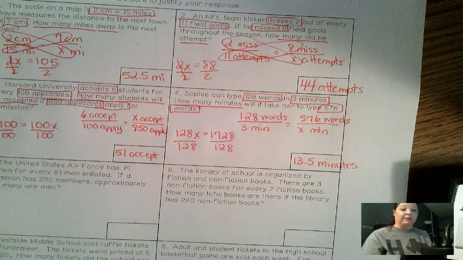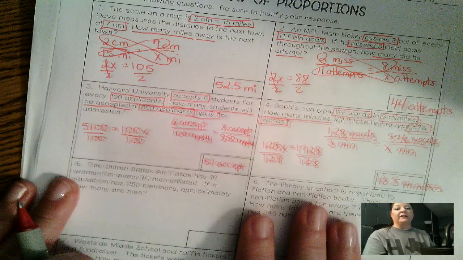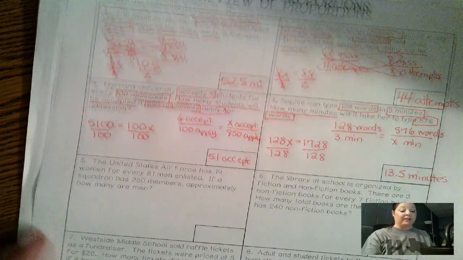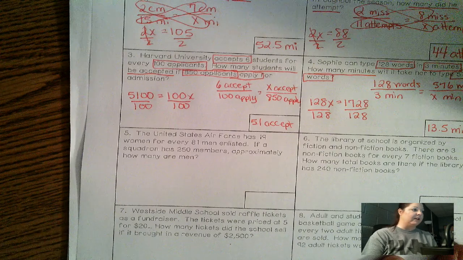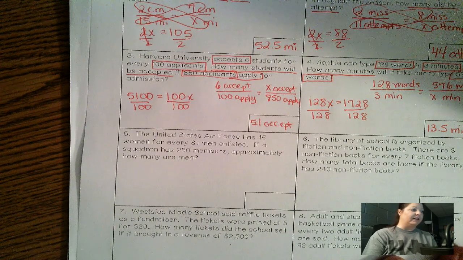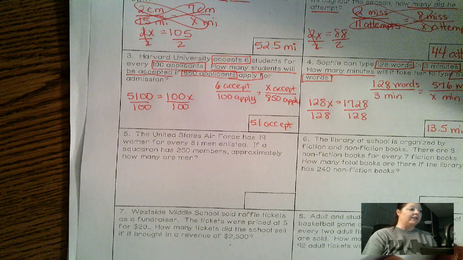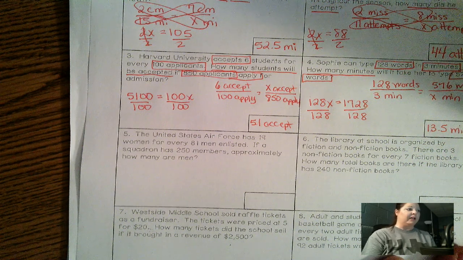All right, so let's look at number 5. Make sure that you are restating on these. Like I said, I did not take the time to do it, but the expectation is that you will restate on these. All right, number 5 says the United States Air Force has 19 women for every 81 men enlisted. If a squadron has 250 members, approximately how many are men?